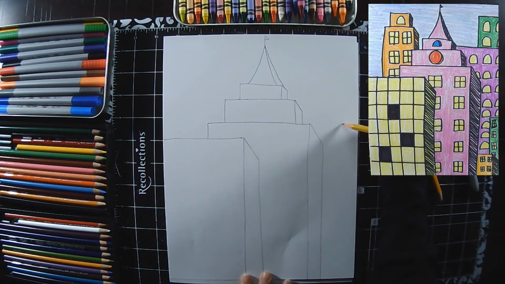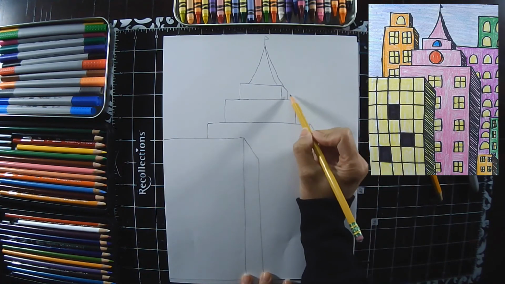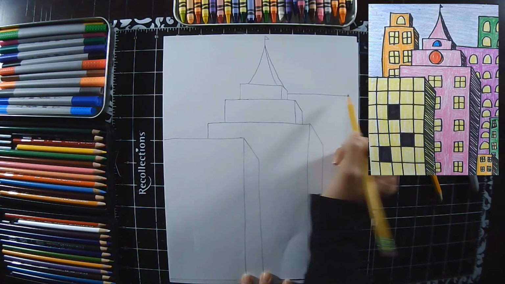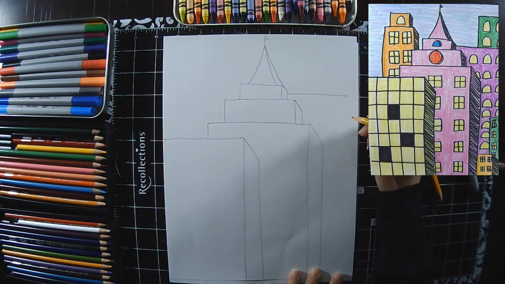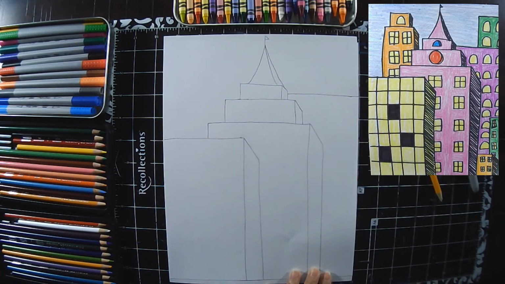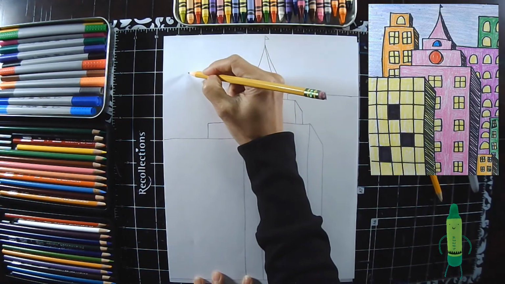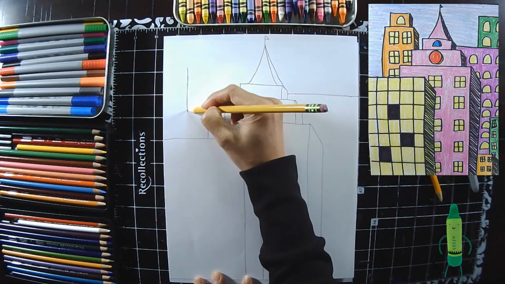All right, and then I'm going to create another building on this side, so I'm going to start by about here. I'm going to put a horizontal line. And take it off the page. I want to stick a building in here, so I'm going to start about here.